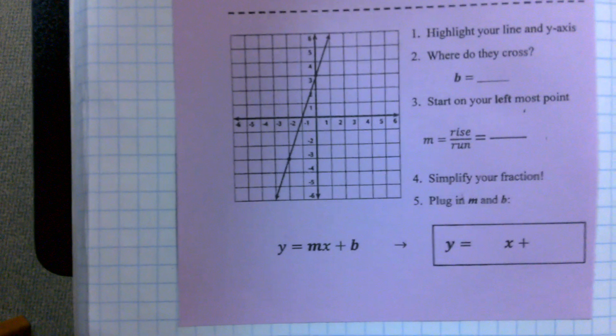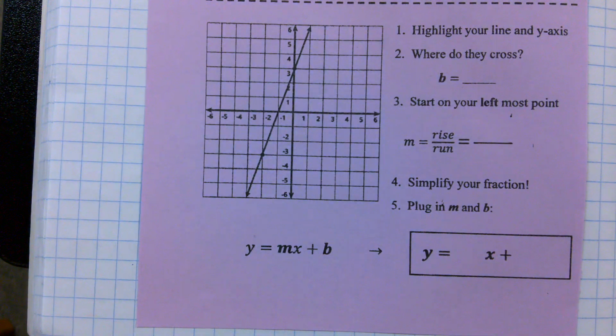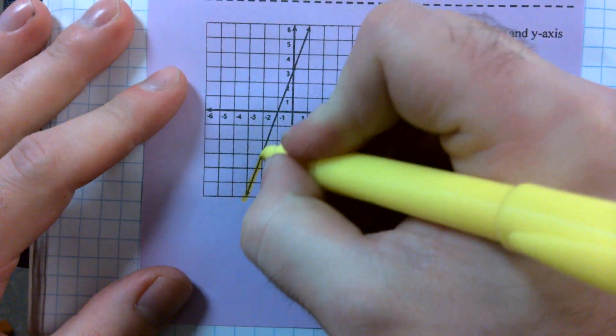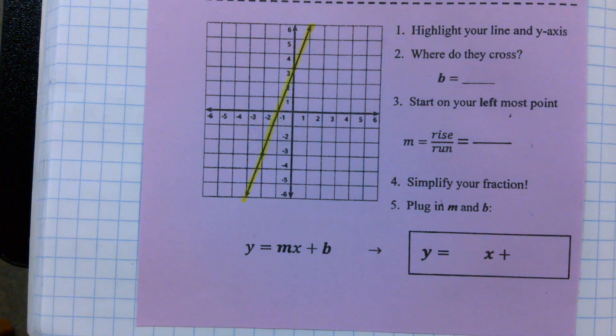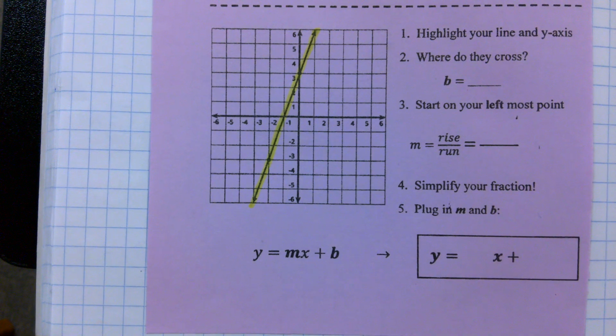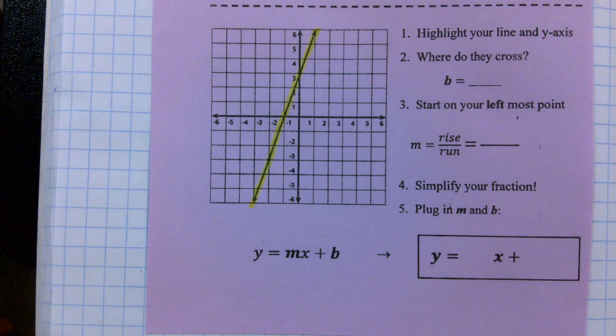First thing we're going to do, again, with our highlighters. Everybody has a yellow highlighter, right? Okay, with our yellow highlighter, we're going to highlight the line. So the graphed line from that bottom spot all the way up to the top, highlight that line in yellow real quick. And then with our second color, whether you got pink, green, blue, whatever, we're going to highlight the y-axis.